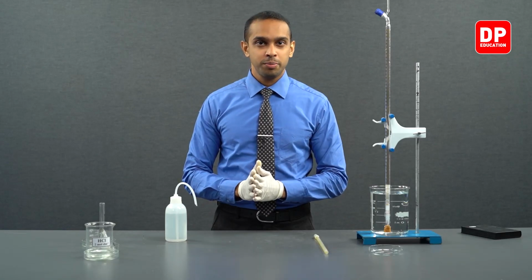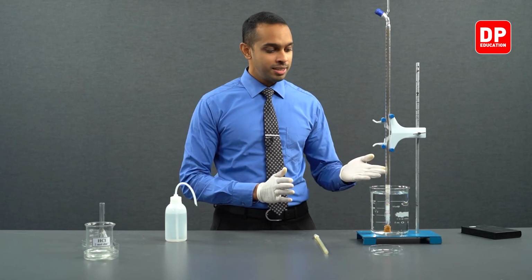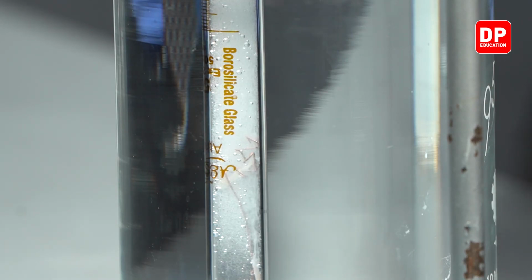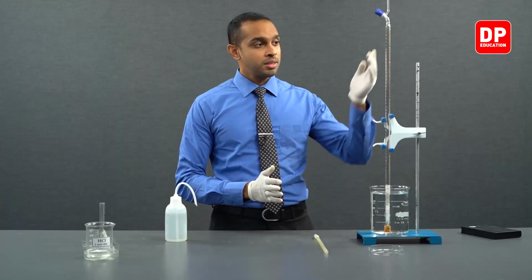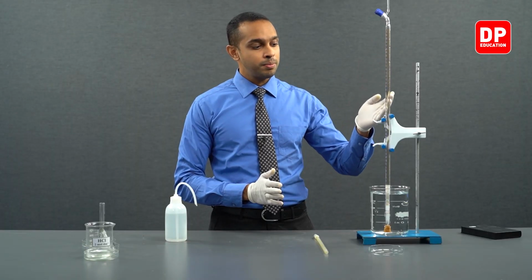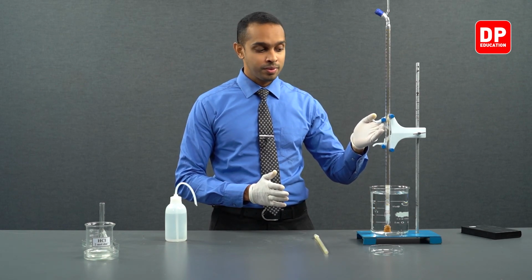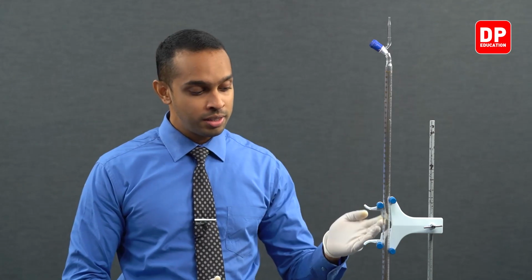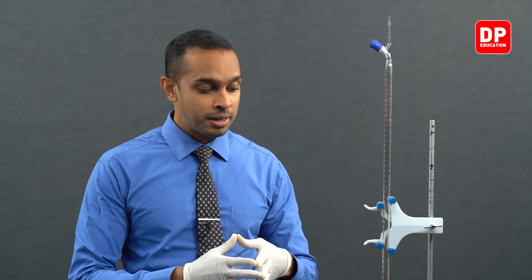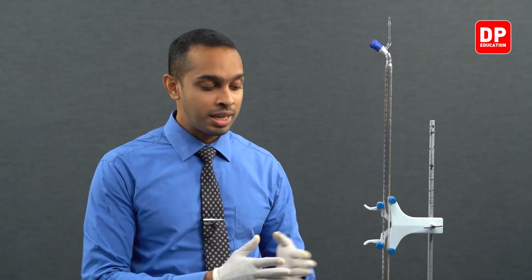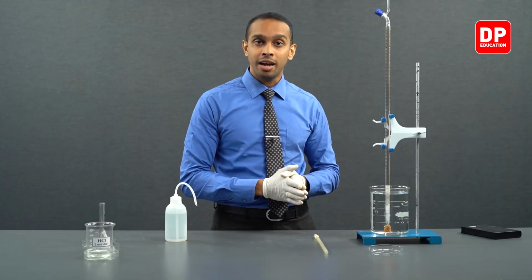It's been about 15 minutes now. As you can see, as the reaction continues to proceed, this area of our burette is getting filled with hydrogen gas. And as it gets filled, water is displaced downward. So we say this is a downward displacement of water method of collecting hydrogen gas.